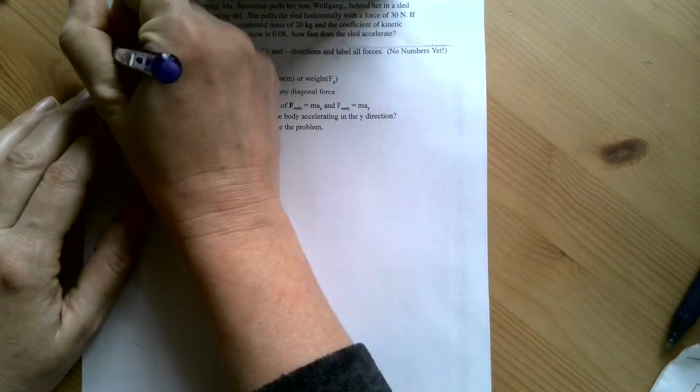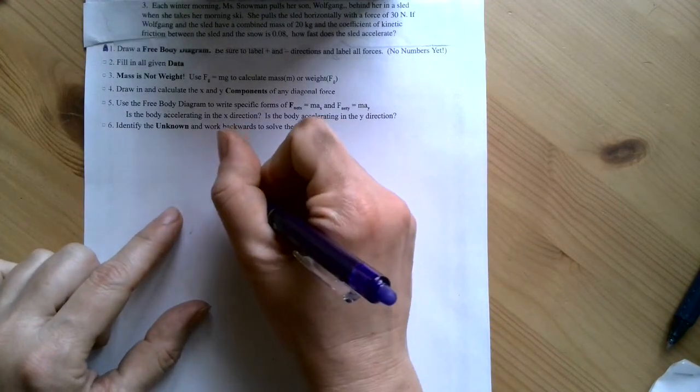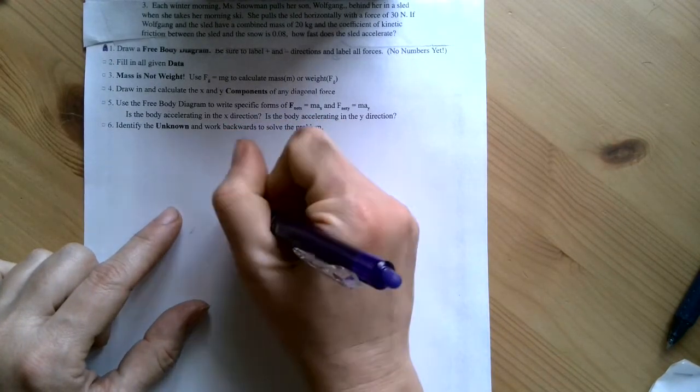Welcome. I'm going to do the last homework problem step by step, and I'm going to use the rainbow notes to show exactly where I'm doing what I'm doing where. All right, so start with a free body diagram. What we have is a snapshot in time of when I used to pull Wolfgang in the sled.